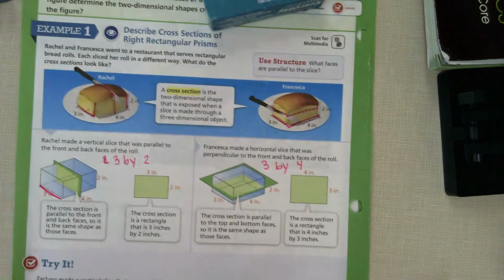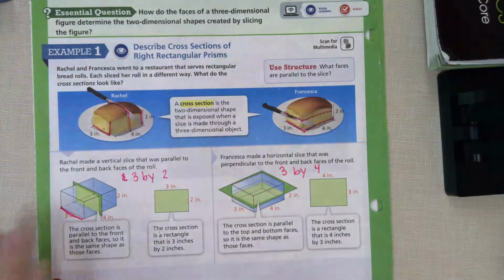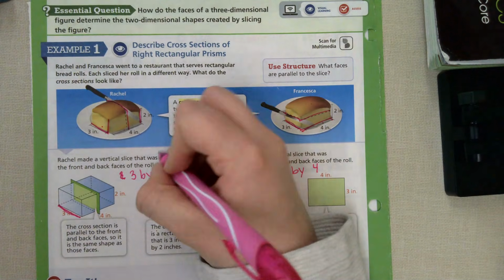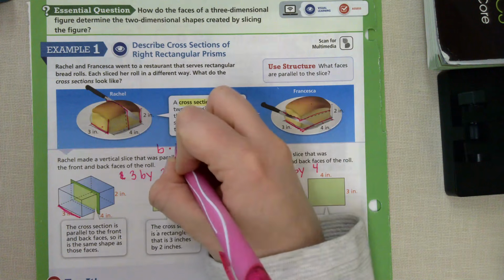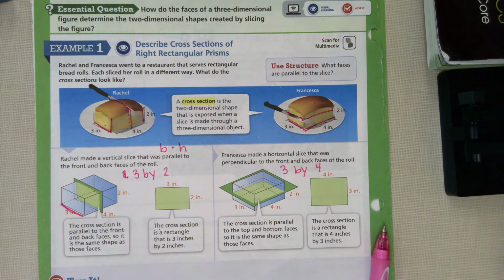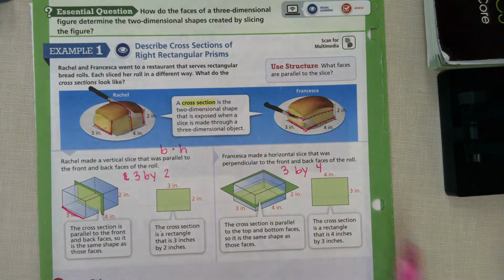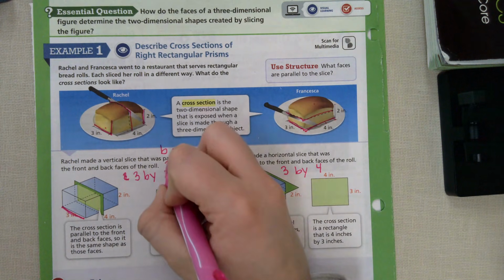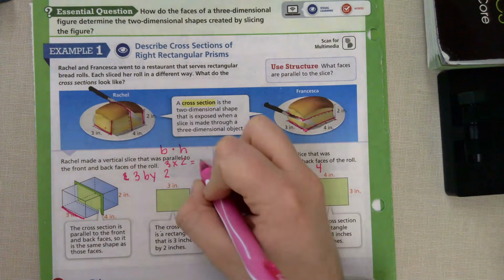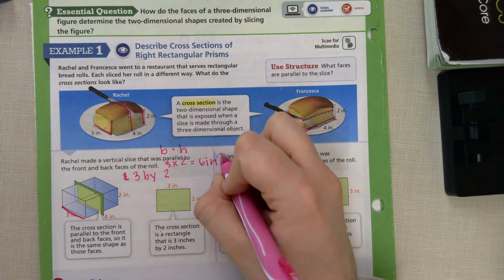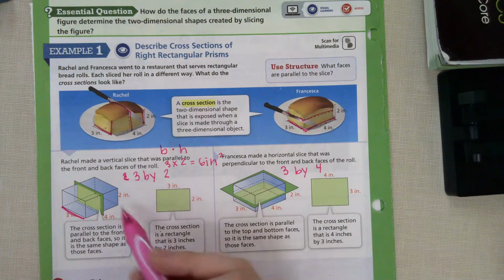Then I can actually figure out what the area of that is, because I know the area of a rectangle is base times height. So it would be 3 times 2, which gives me 6 inches squared as my area here.